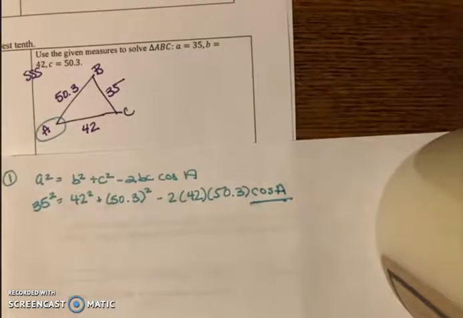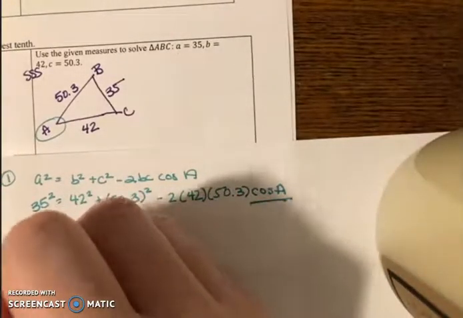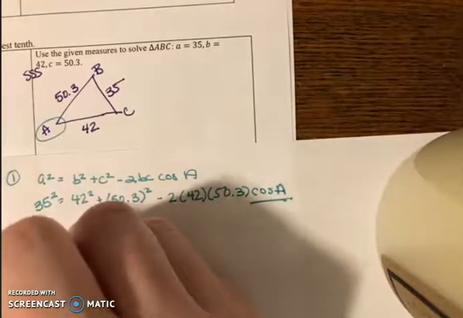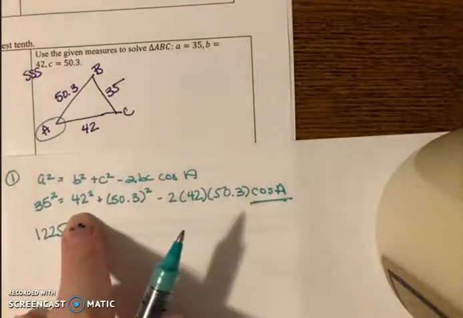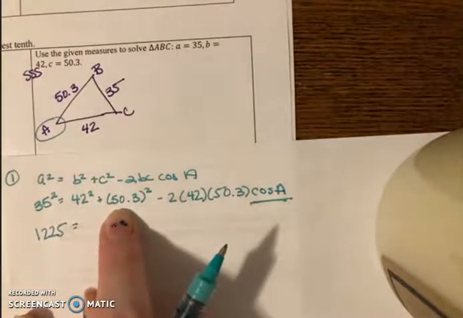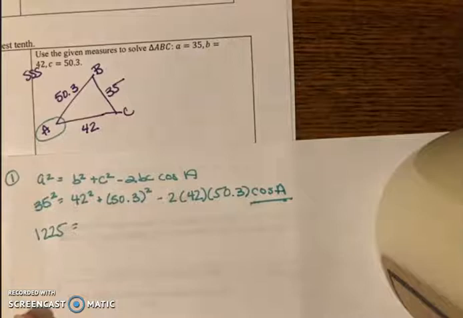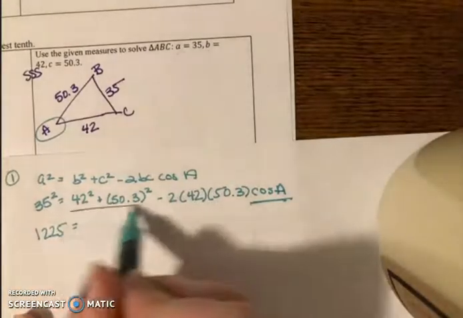So 35 squared, I'm just going to plug that in, is 1,225 equals, I'm going to go ahead and plug 42 squared plus 50.3 squared in my calculator. So 42 squared plus 50.3 squared. Because these are just two numbers being added together.